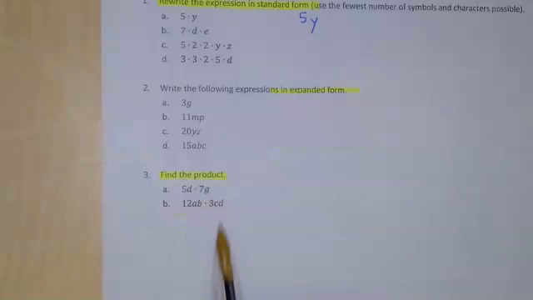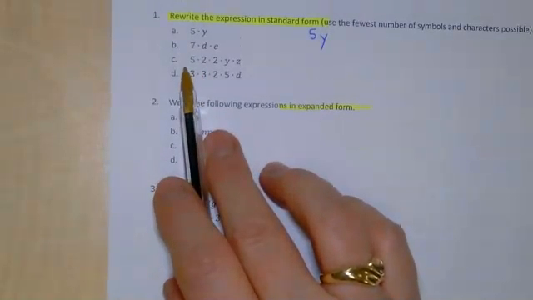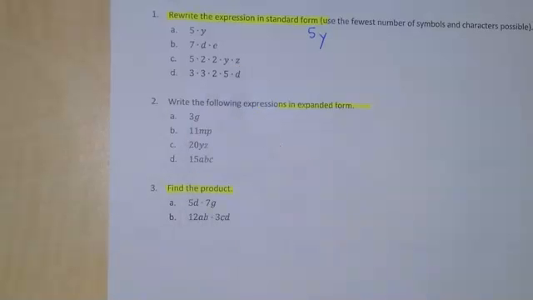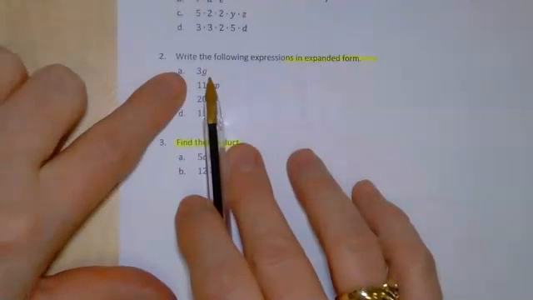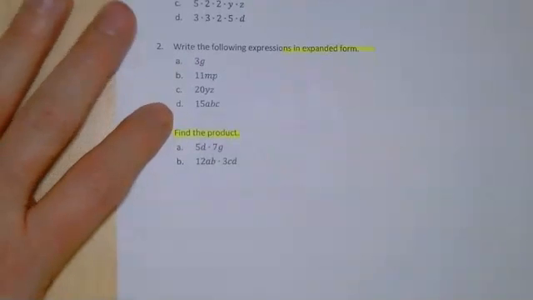I'm not going to give you the answer to this one, but I'm going to ask you a question about this one. 5 times 2 times 2 times y times z. What are you going to do with those first 3 numbers? Peyton? You're going to multiply them all together to get an answer, right? Now we're going to take this and write it in expanded form. Let's practice with the last one.